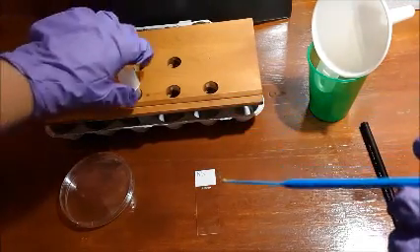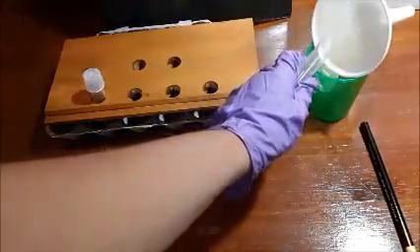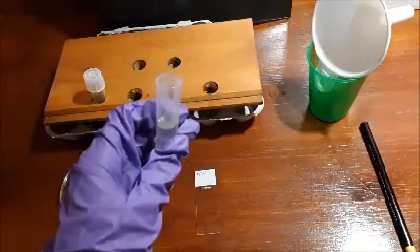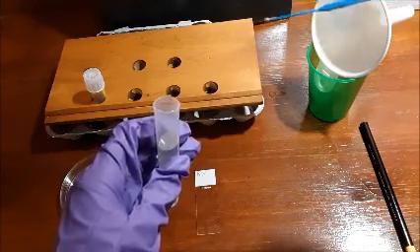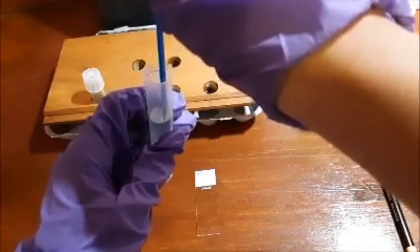Now what we're going to do is grab our broth, take the cap off, flame the tube for 5 seconds to sterilize the opening, and then take our inoculating loop that has our unknown bacteria on it and stick it in the broth. We're just going to gently move it back and forth so that the bacteria gets distributed through the broth.